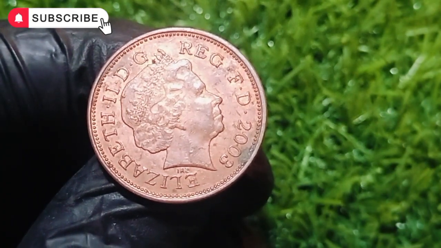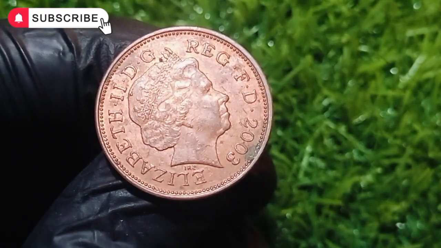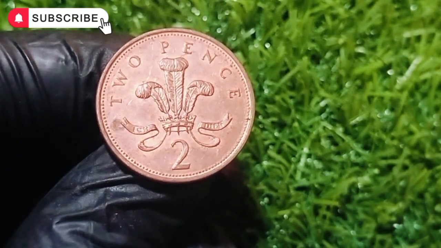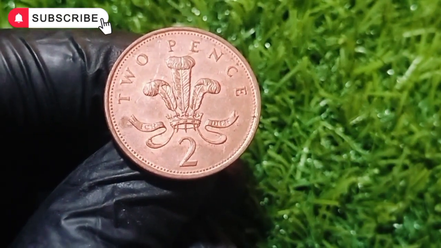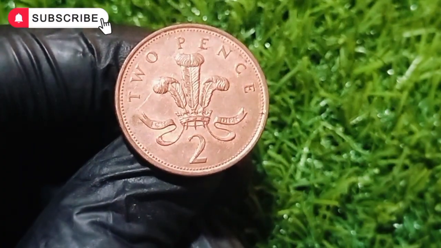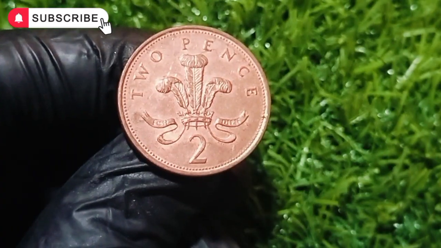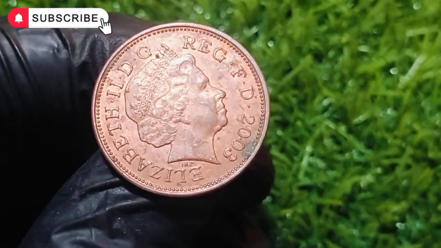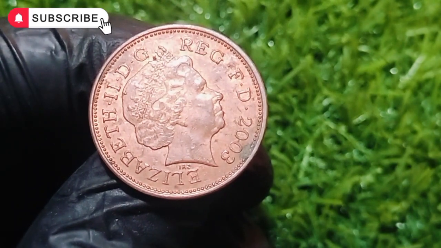The motif was first adopted by Edward, the Black Prince, in the 14th century and has remained associated with the Prince of Wales ever since. Surrounding this central motif are the words, 2 pence, which denote the denomination of the coin. The design was created by Christopher Ironside, a renowned British coin designer, and it remained in use until the Royal Mint's redesign in 2008. The metal composition of the 2 pence coin is also notable.